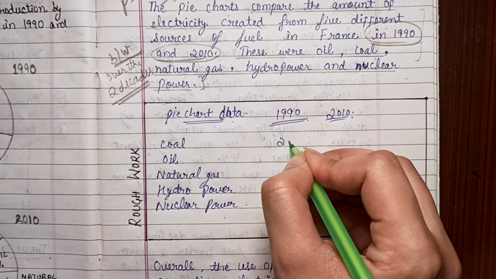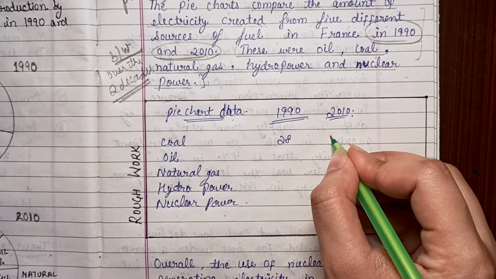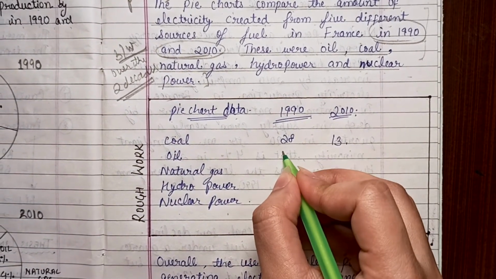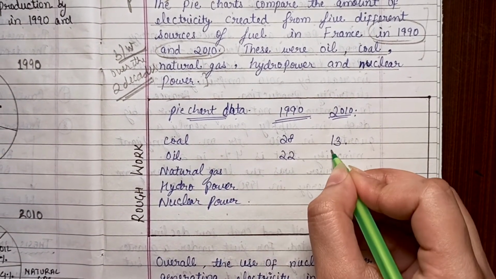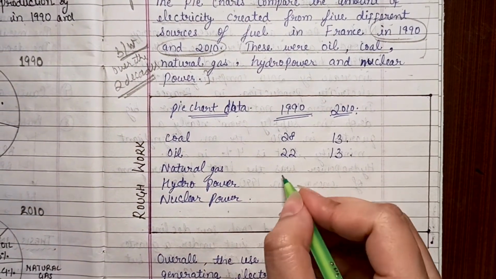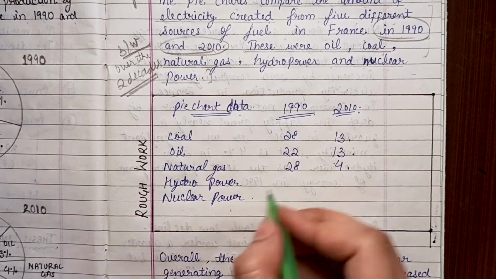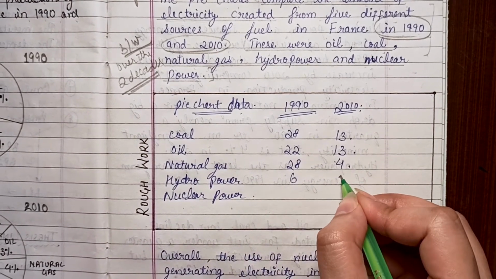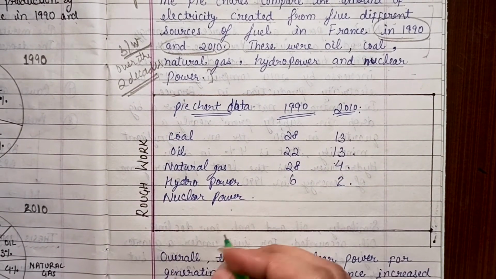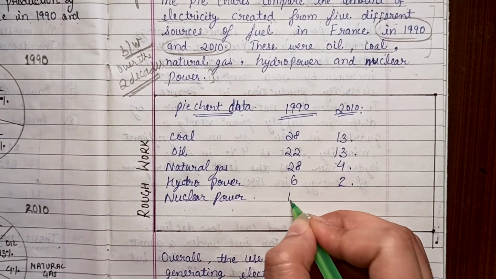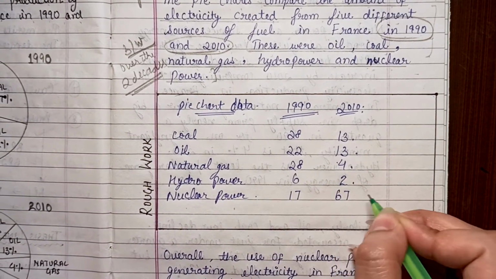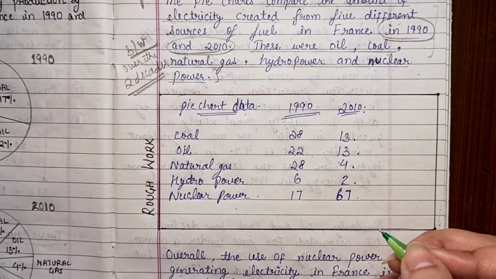Coal was 28% and it reduced to 13%. Oil was 22 and it reduced to 13 as well. Natural gas was 28. It reduced to 4. And the hydropower was 6, reduced to 2. And the nuclear power was 17, increased to 67. Right.